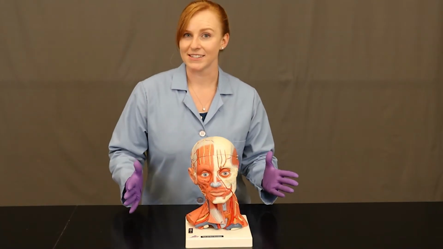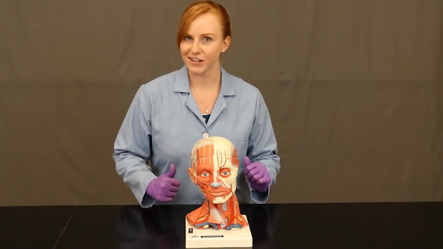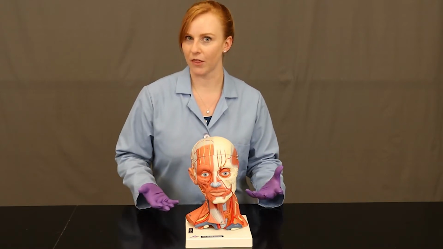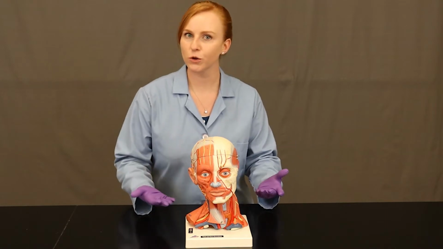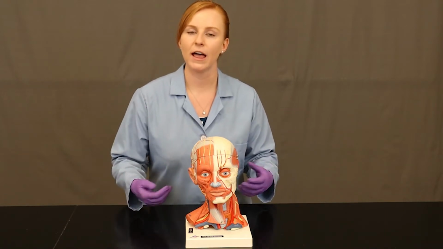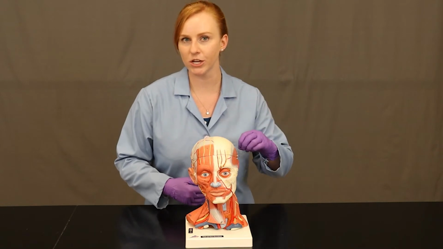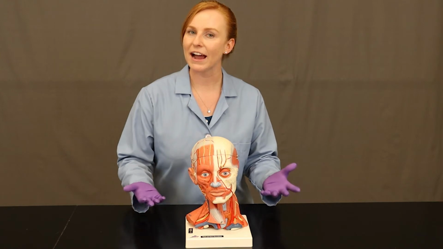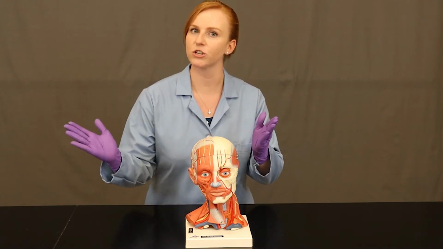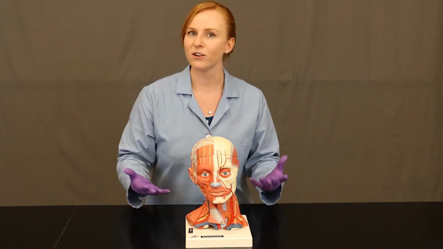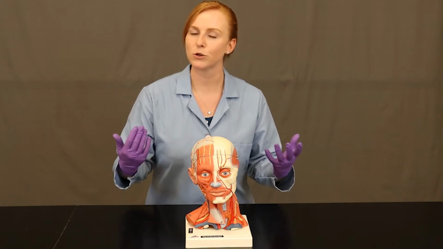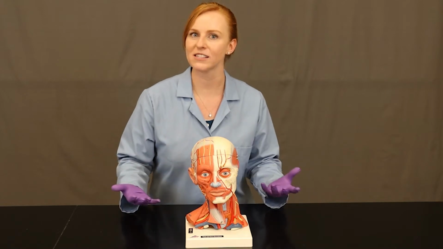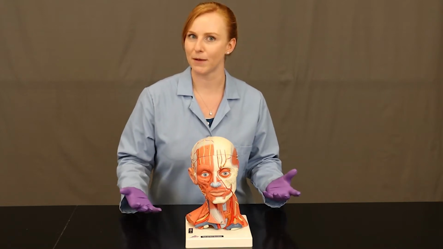So for my classes, I'm not going to make you memorize the origins and insertions, but I do expect you to know how they work together. So for example, if I asked you a question about this made-up muscle has its origin here and its insertion here, what would its action be? I would expect you to be able to figure out what action that muscle would do when the insertion moves towards the origin. I would also expect you to be able to do the opposite. If I told you the action of a muscle, I would want you to be able to give me a possible origin and insertion for that muscle.